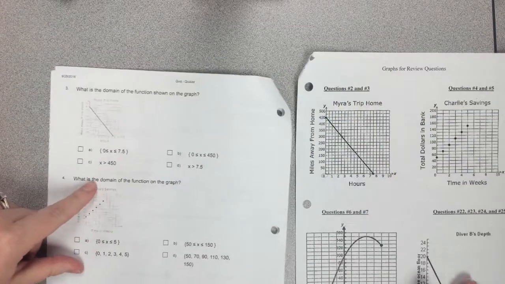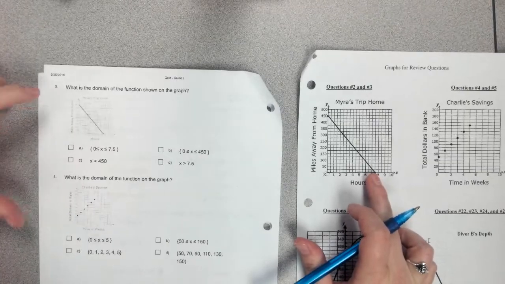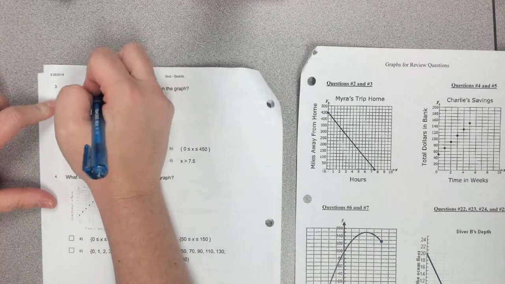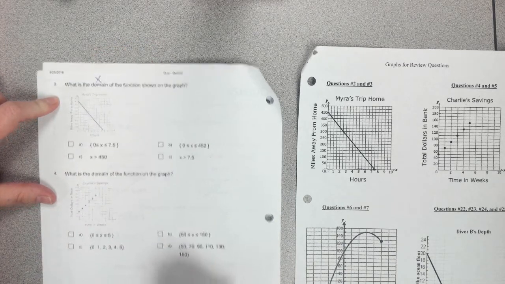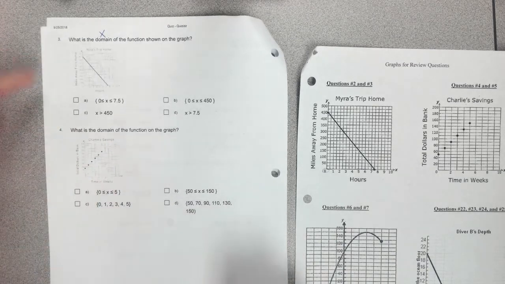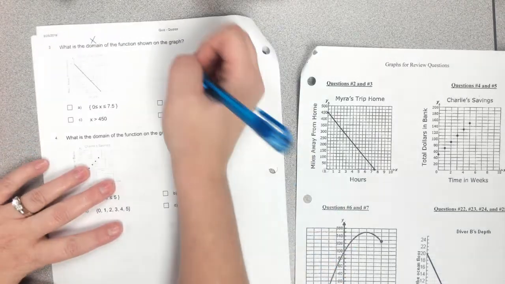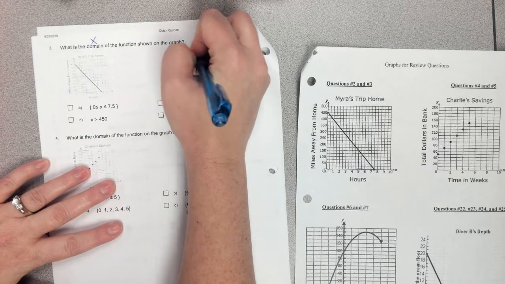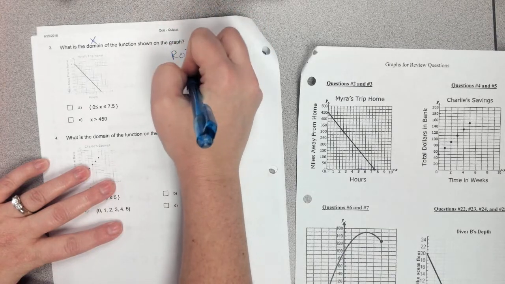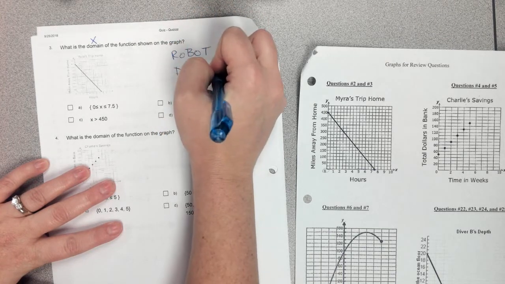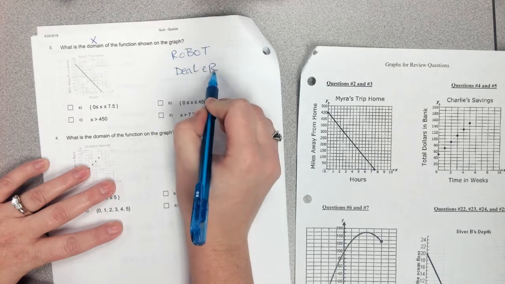Now, the next question, same graph, is asking what about the domain? And we know domain is always X. So now I'm going to look at the same graph. And remember your robot dealer. Robot dealer always tells you, robot dealer. Domain is left to right.